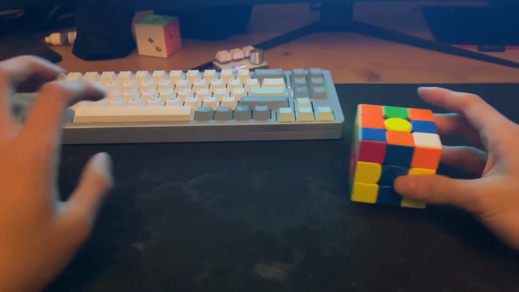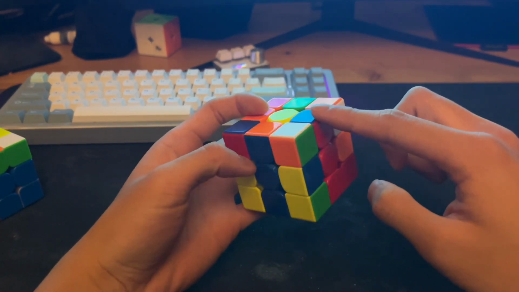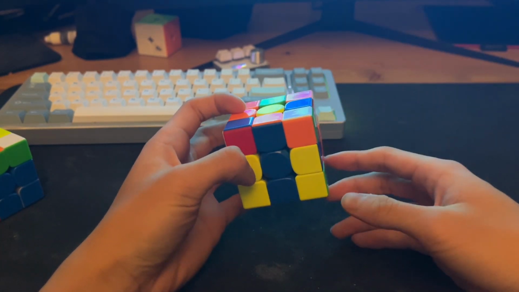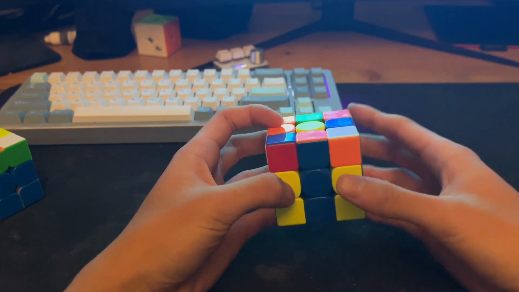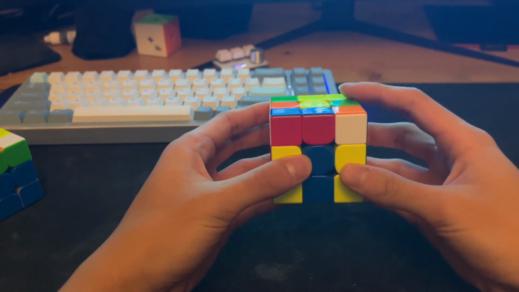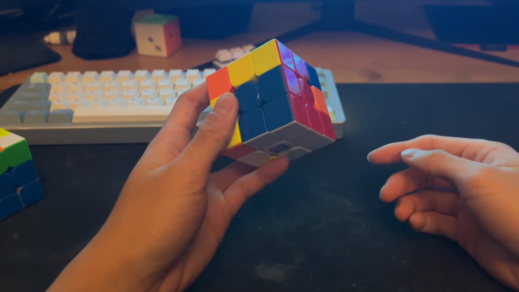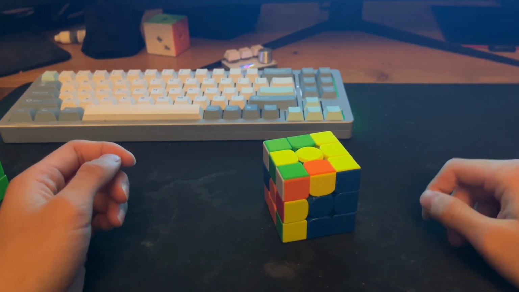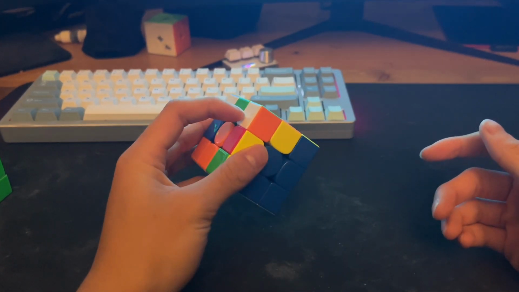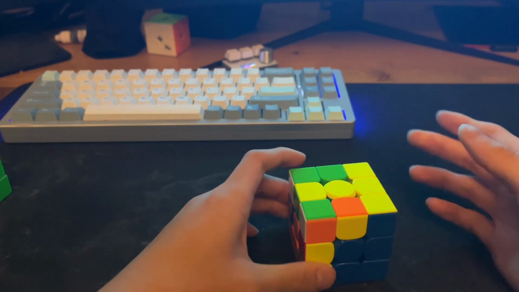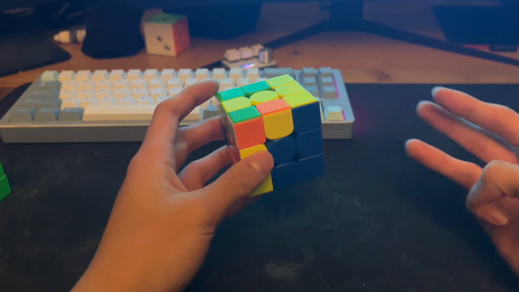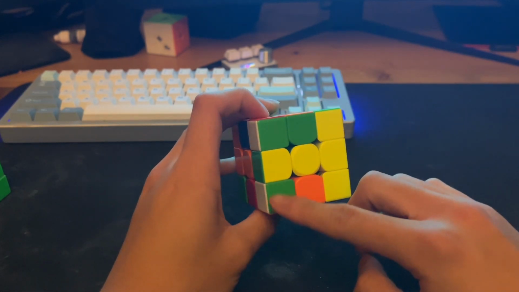But the thing about F2L is how you would solve this. Instead of putting the corner in and then putting the edge in, you put them both in at the same time. And how would you do this? First you would pair it up like this, and then you would insert them both at the same time. That's the main concept of F2L. Essentially all you're doing in F2L is pairing up the corner piece with its corresponding edge piece all in the top layer. And there are three main cases for this, and this is the first one.